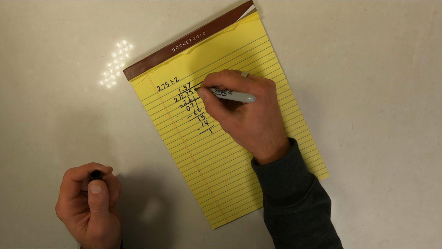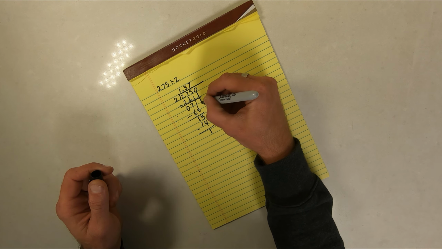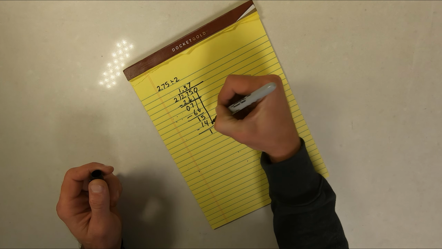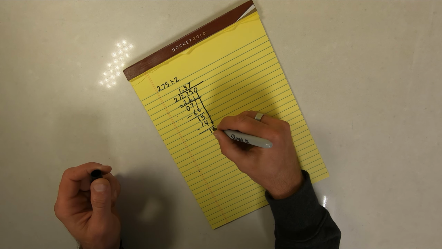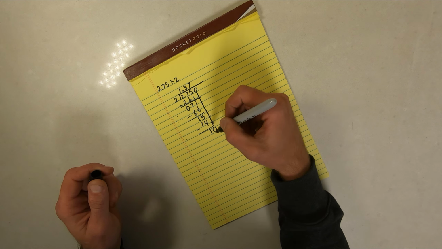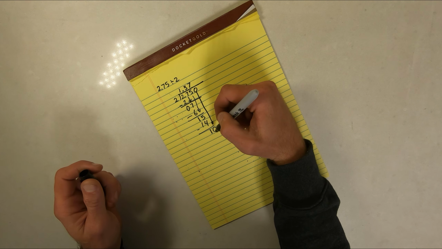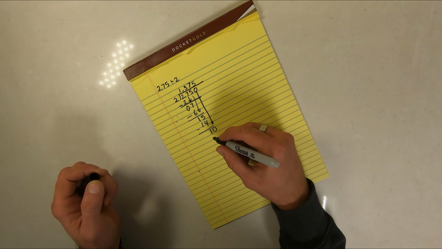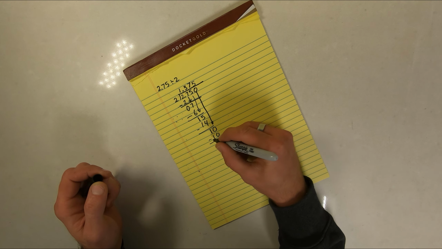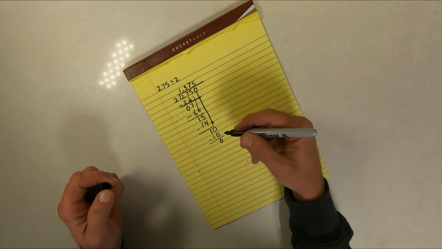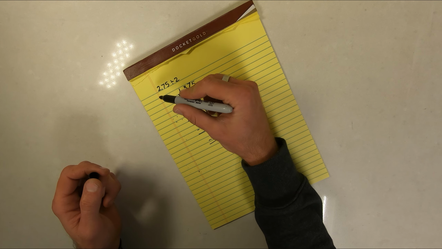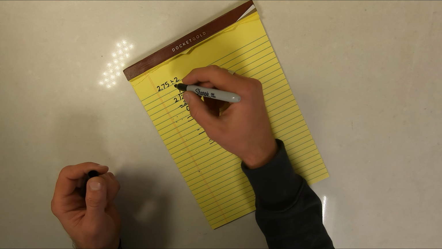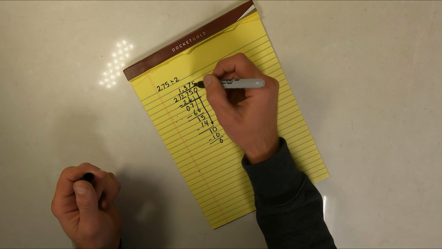Now we can borrow another 0 and bring it down to complete the division. Now we have 10. How many times does 2 go into 10? 5 times. 5 times 2 is 10, giving us a remainder of 0. So 2.75 divided by 2 is 1.375.